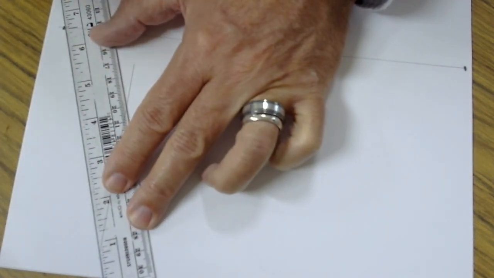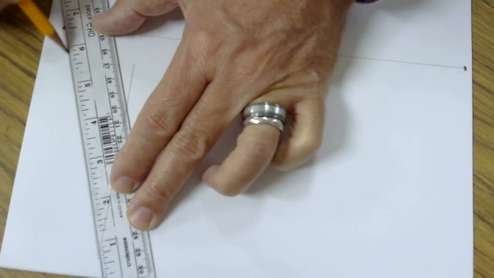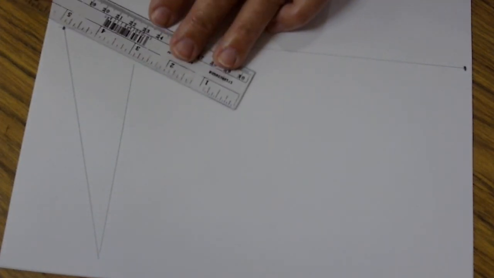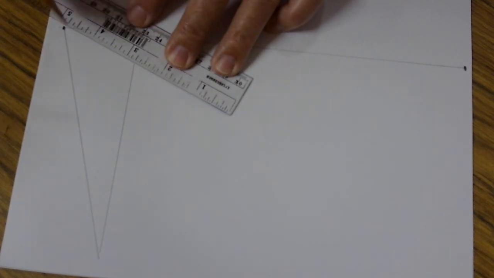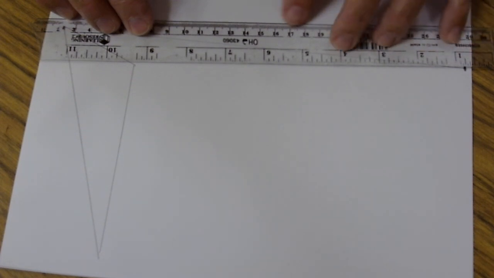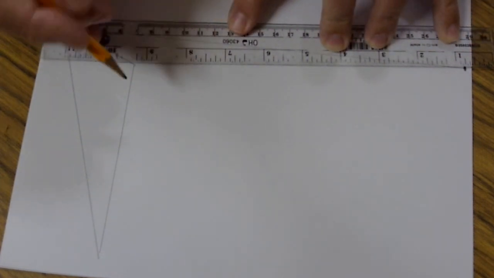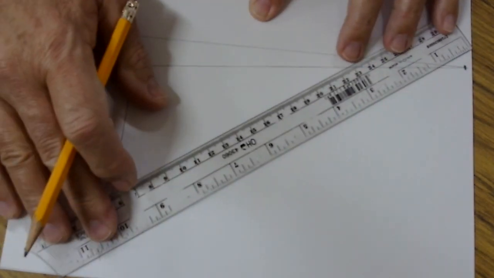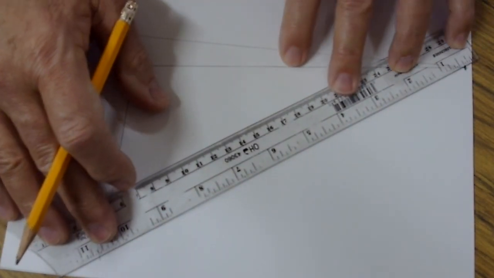So now from the bottom of that line, I'm going to draw to the vanishing point. To the top of that line, I'm going to draw to the vanishing point. And I'm going to do the same thing on the other side. From the top, draw to the vanishing point. And from the bottom, draw to the vanishing point.